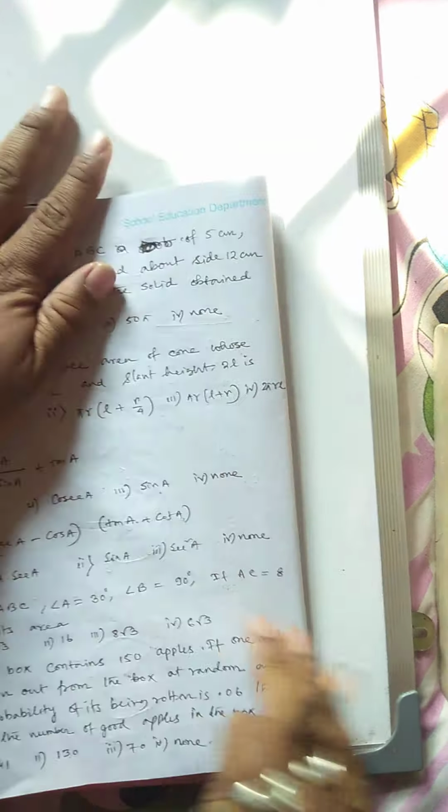Here PT is a tangent at the point R, and PS, OR, QR. OR is the radius, and it is given that angle OPR is X and angle PRQ is Y. You have to prove that X plus 2Y is equal to 90.